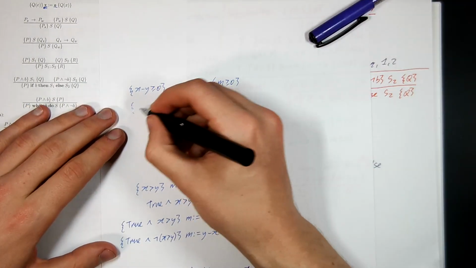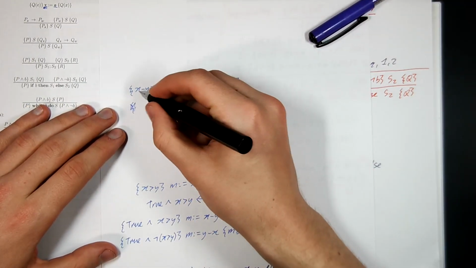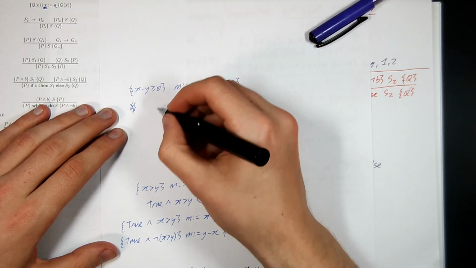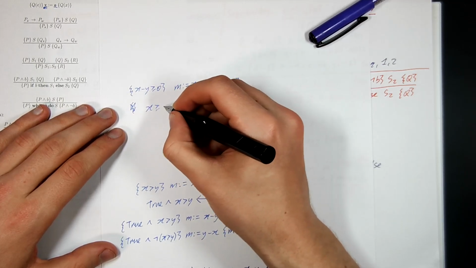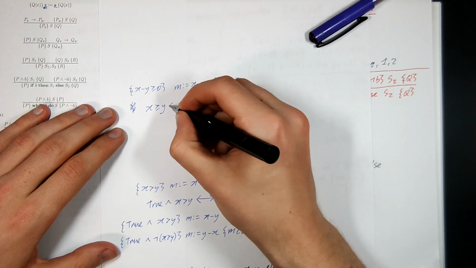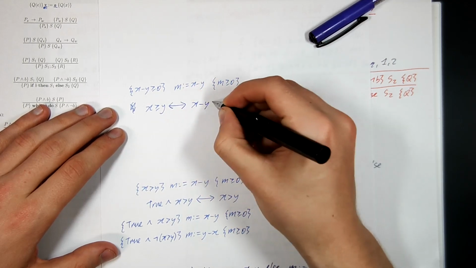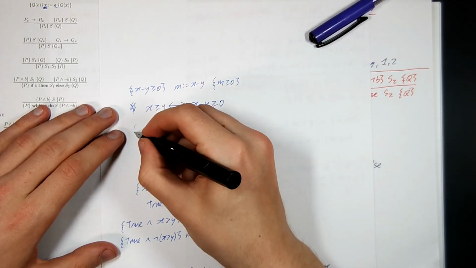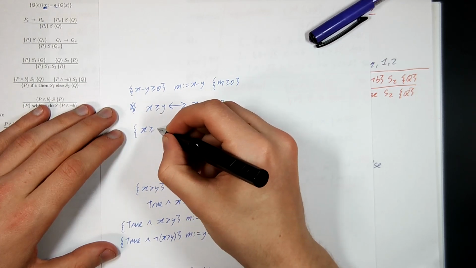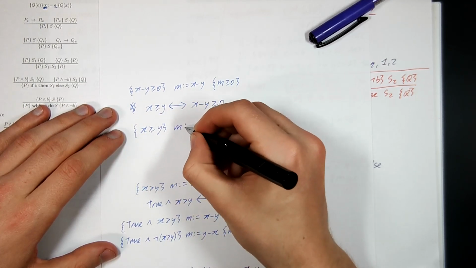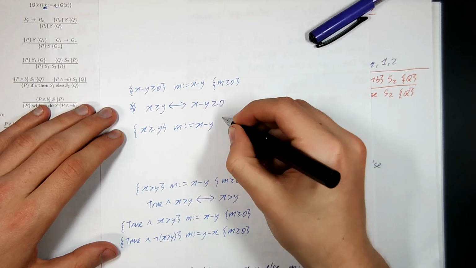I can use precondition equivalence. Well, x take y greater than or equal to 0 means x is greater than or equal to y. That's an if and only if. So I can do precondition equivalence: x greater than or equal to y, same code as before, and the same postcondition.